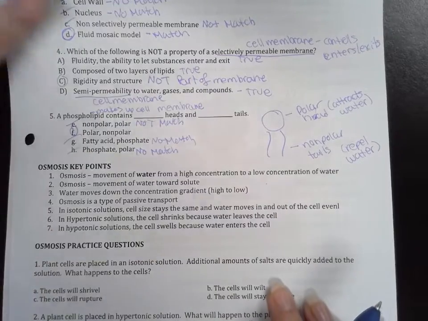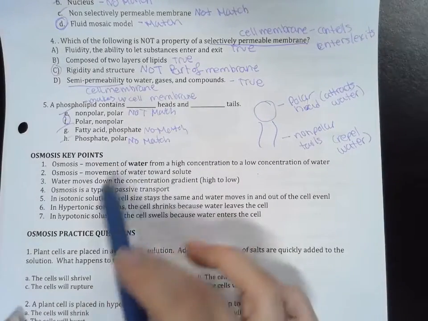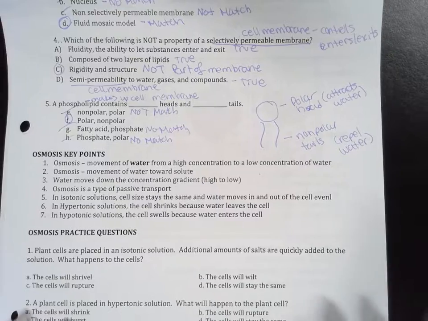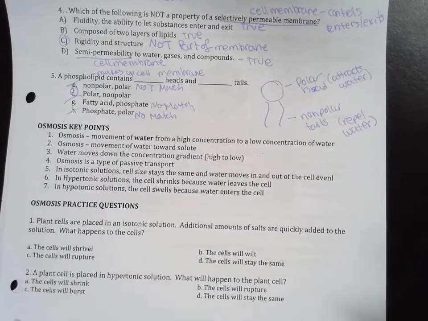In this video, we're going to go over osmosis. These are the key points for osmosis. We're going to go through the practice questions.